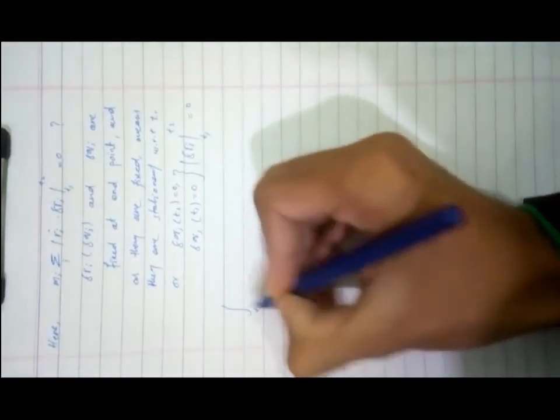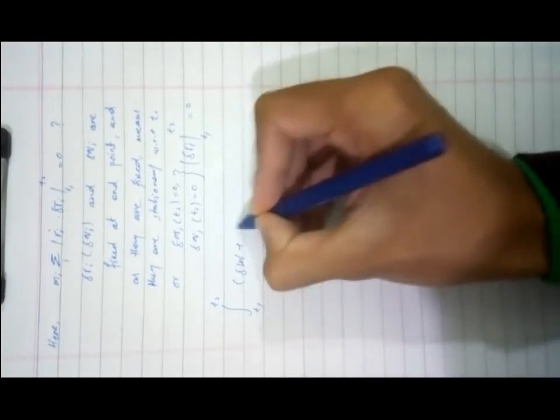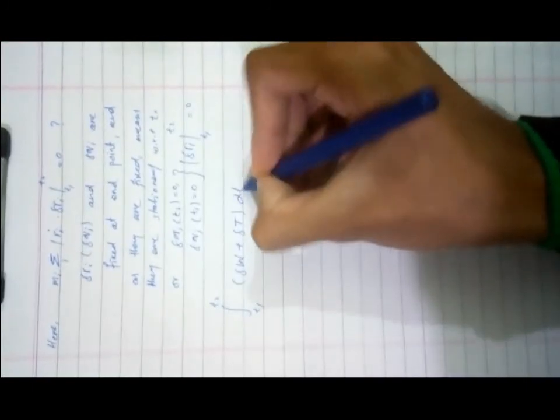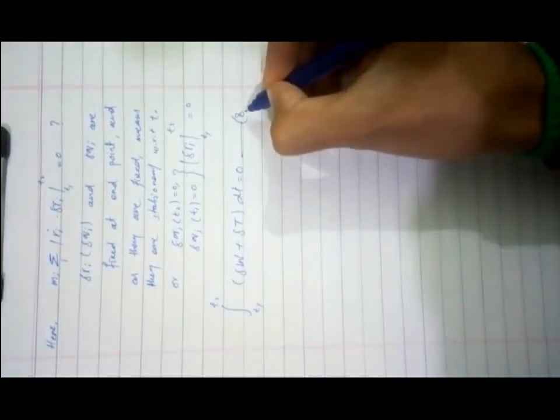That is why we take it as 0, and we have the integral from t1 to t2 of (del W plus del T) dt equals 0. Say equation 8.